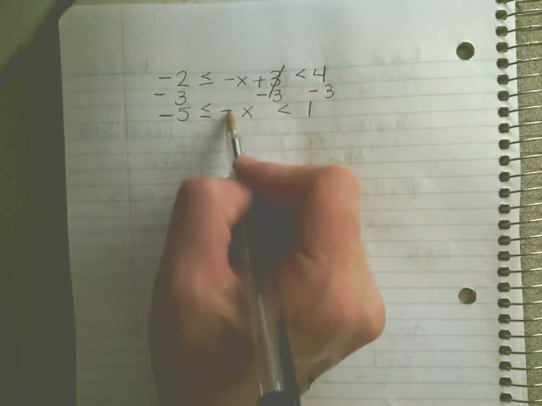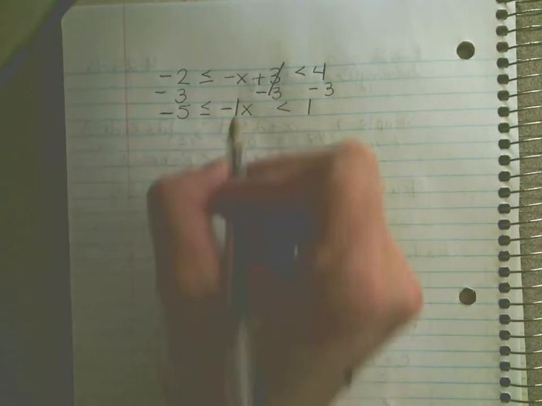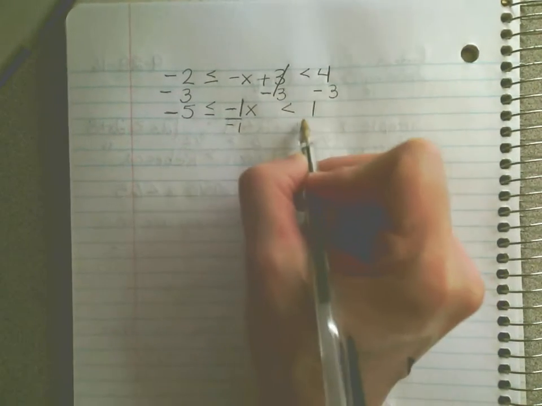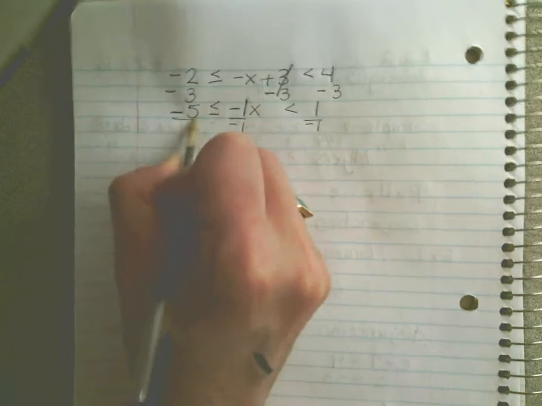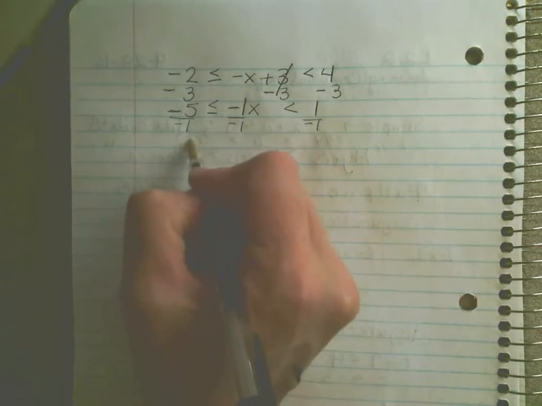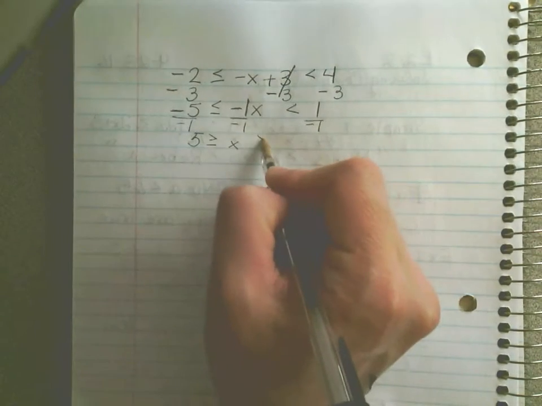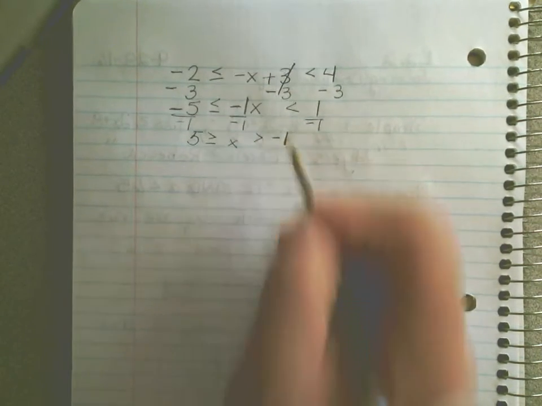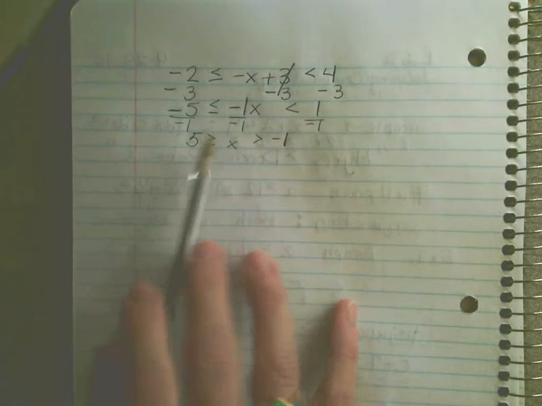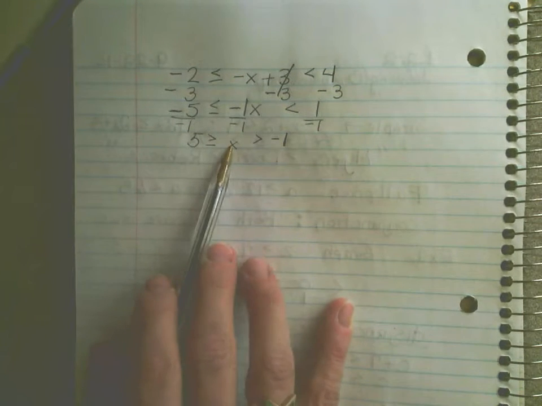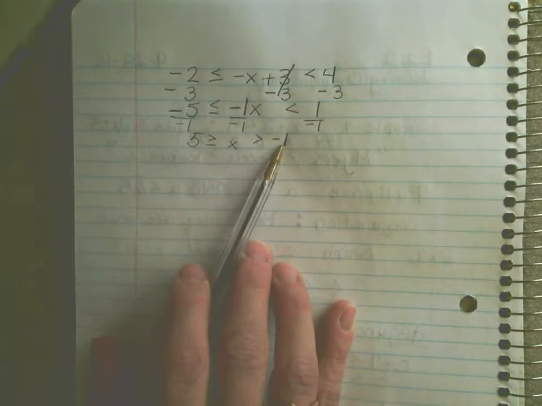Remember your answer from before. It was a 5 and a negative 1. Right now I have this. Well, remember, that is a negative 1, which if we divide it out, it forces us to flip the sign. And you might not actually show that step, but just know that it's there. And now our answer looks like this: x is less than or equal to 5 and greater than negative 1.